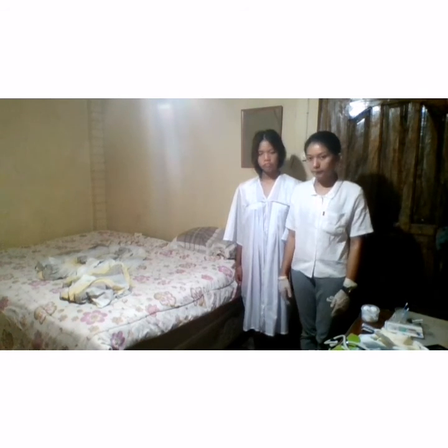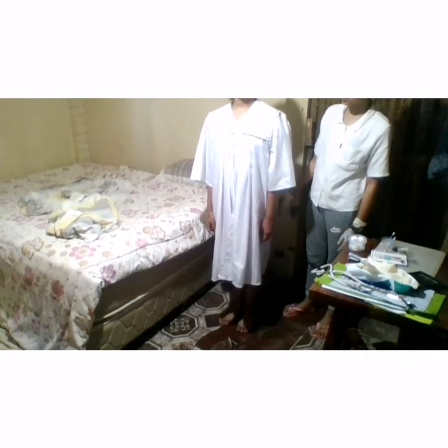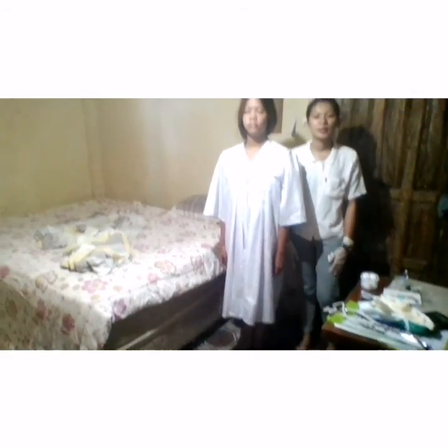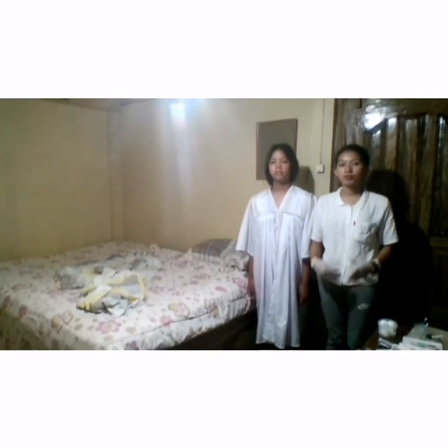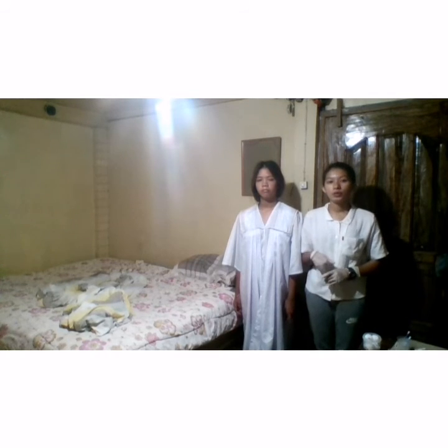So ganyan lang po tayo ma'am. And then, ganyan lang po ma'am, tapos naka-close lang po yung eyes. Sige ma'am, perform niyo po ma'am. Close lang po yung eyes kung kaya naman. Okay na po ma'am. So as we can see, the patient has maintained the balance in performing the test.